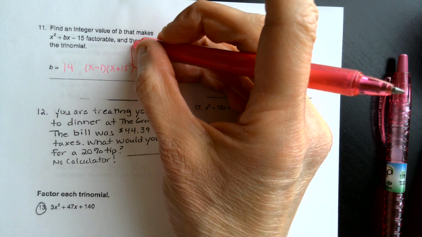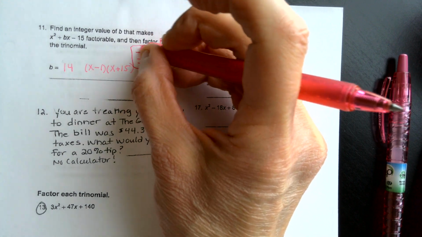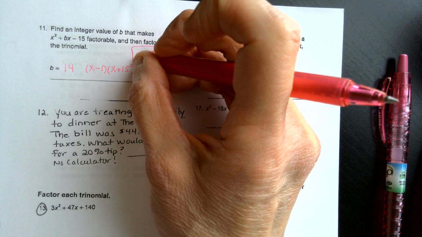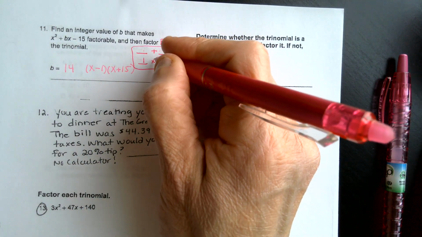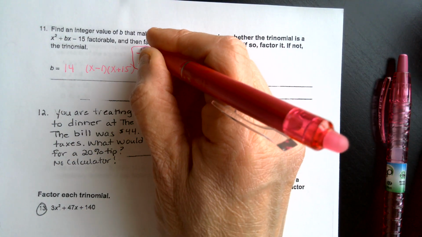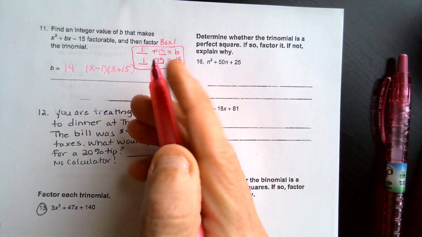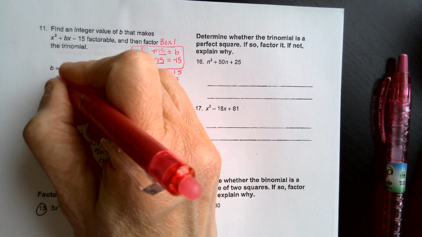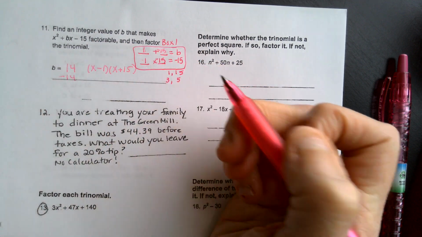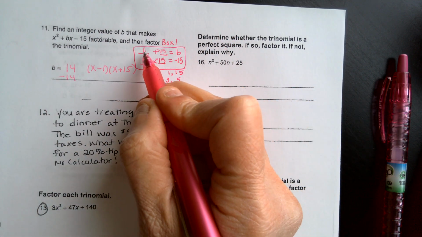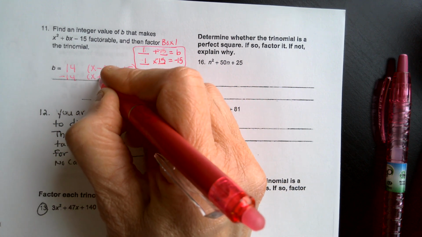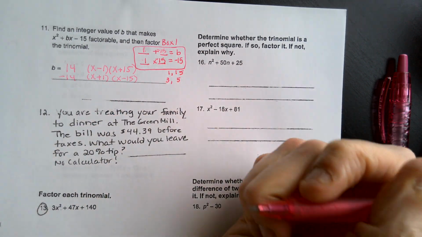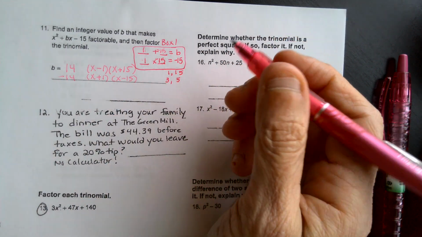But just to show you, because you might have had something different, instead of putting the negative on the 1, maybe you put the negative on the 15. So you would have a 1 and a negative 15. Now what's b? Negative 14. And what would your answers have been? x plus 1 and x minus 15. That's another possibility for an answer. Again, you only need one of them.